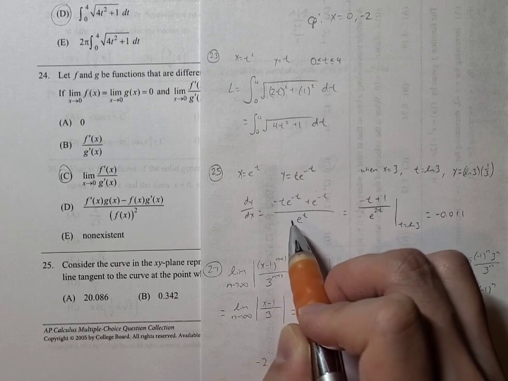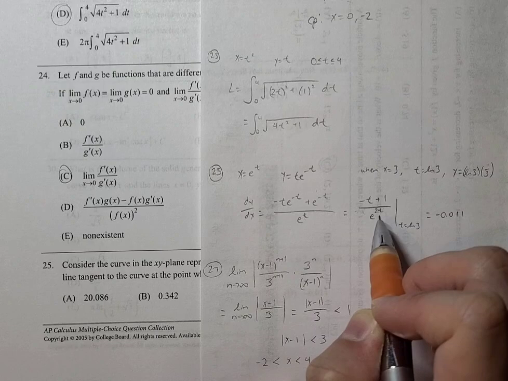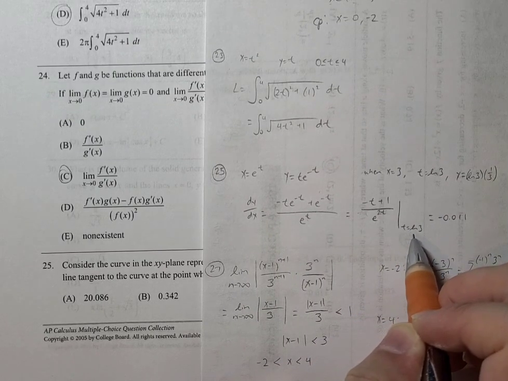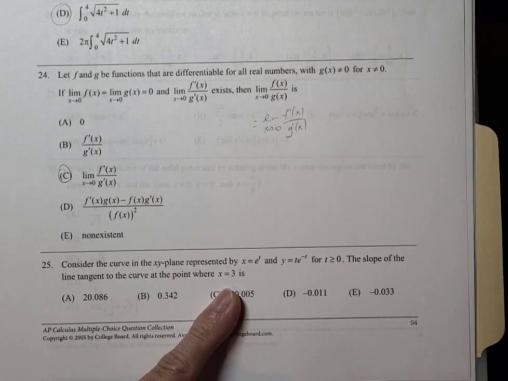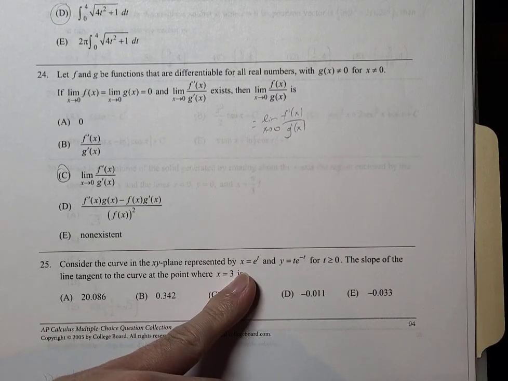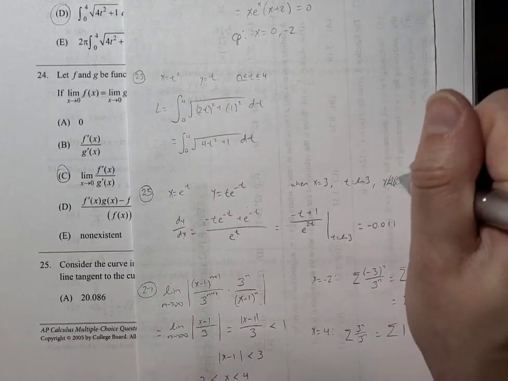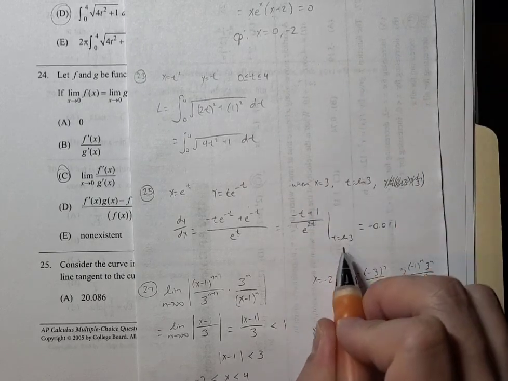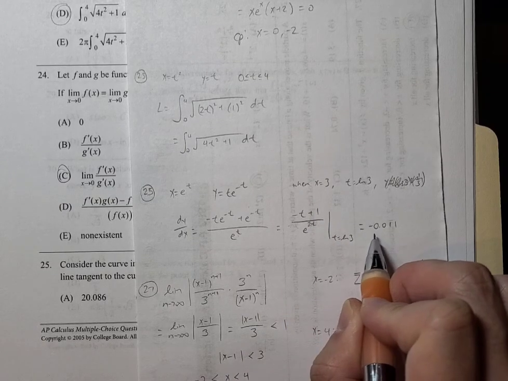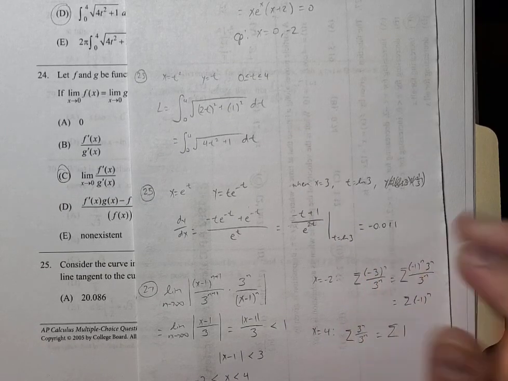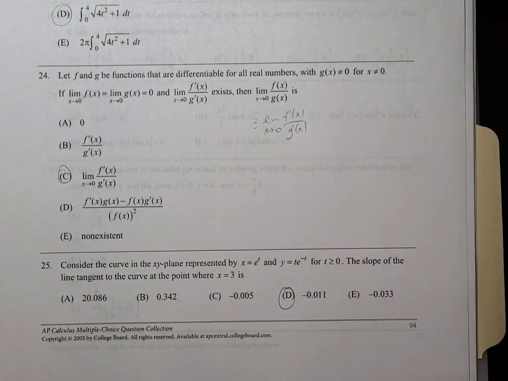e to minus t, we could move it to the bottom. e to t times e to t, that's e to 2t. We evaluate at t is ln 3. Because at the point where x is 3, t is ln 3, okay? That's what I wrote over here. We didn't need this technically, but okay? When x is 3, t is ln 3. So we want to evaluate this derivative at t is ln 3. This we need to calculate. You should get minus 0.011. That is D. Okay.